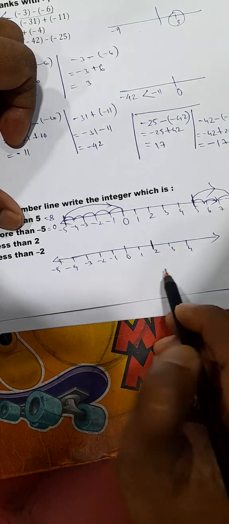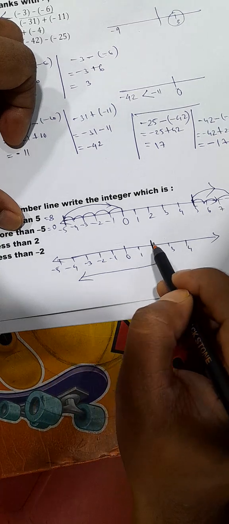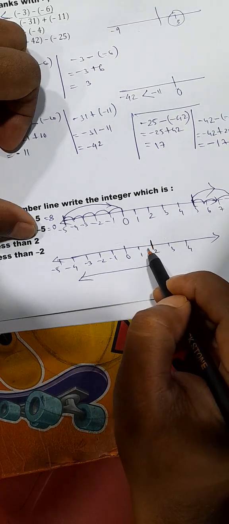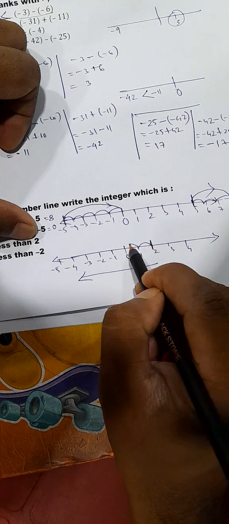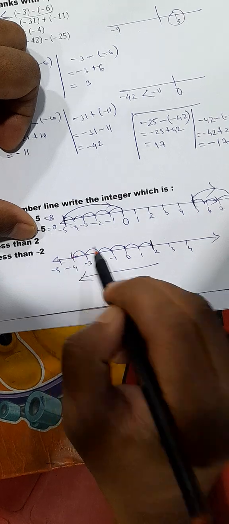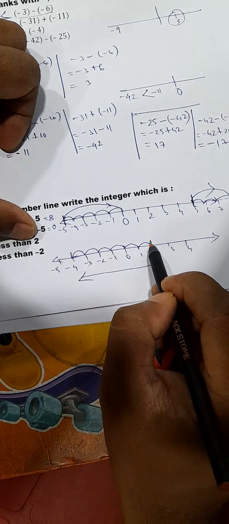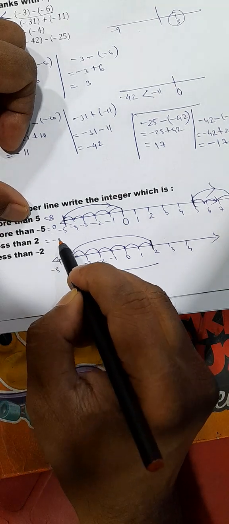Less than means you will go from right to left, counting by 1. So you have to count 6 times. 1, 2, 3, 4, 5, 6. You arrived at -4. So 6 less than 2 means -4. Answer is -4.